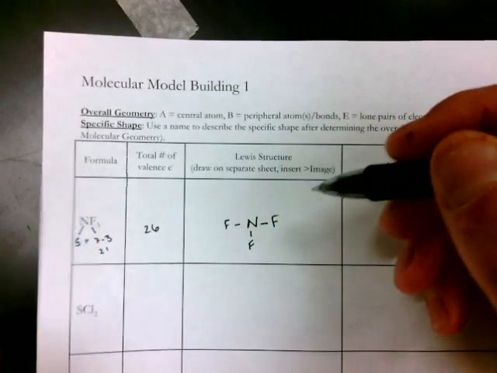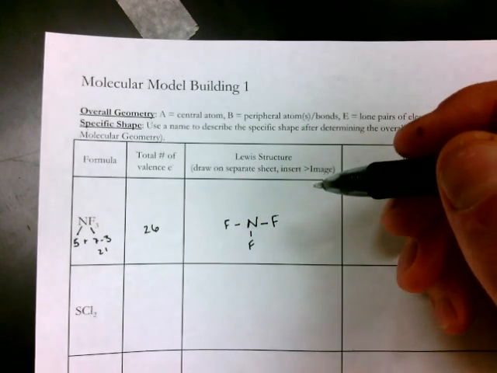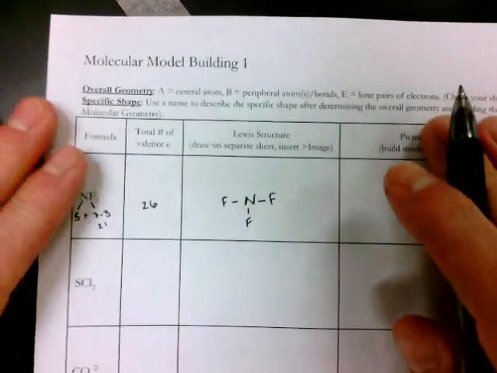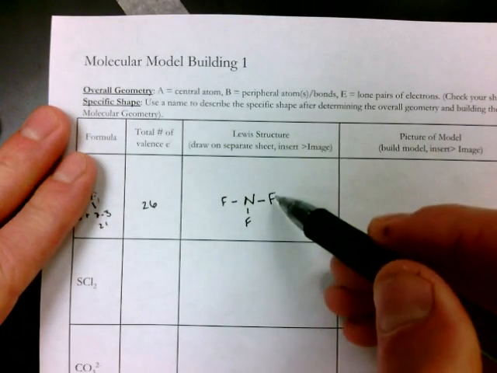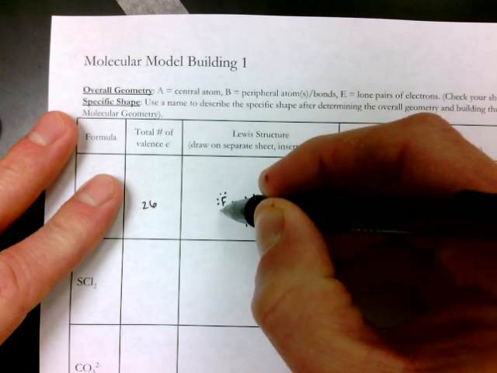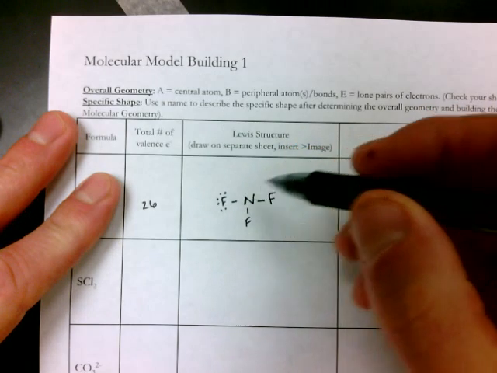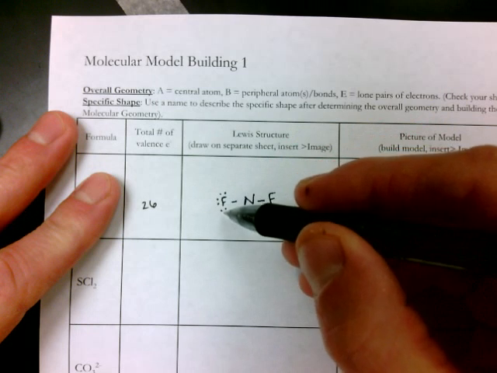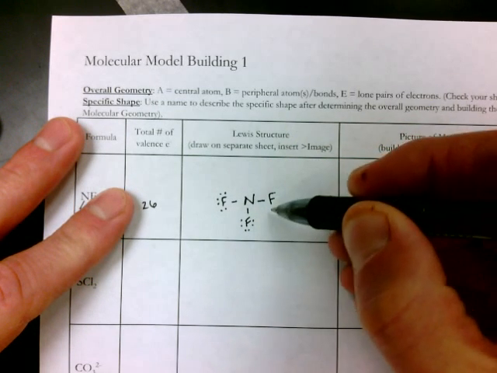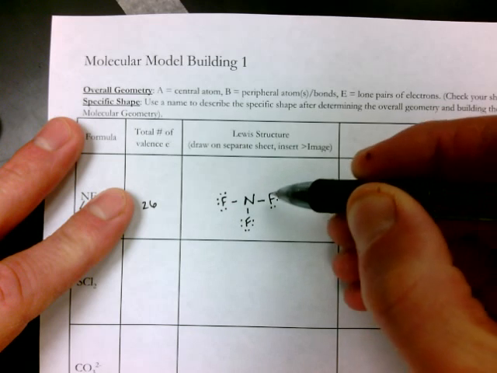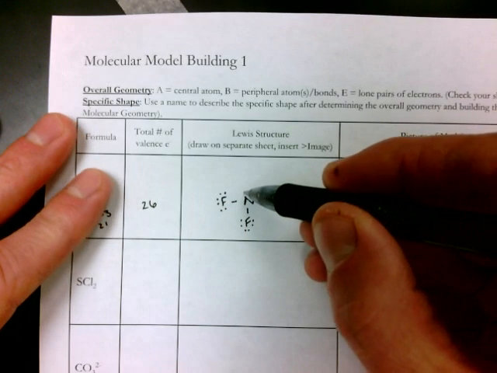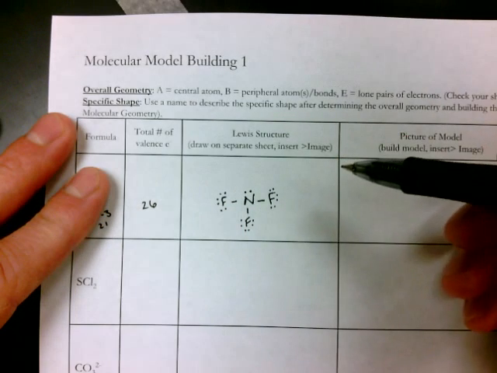After that, we want to follow the octet and duet rules. We don't have hydrogen, so we only have to worry about the octet rule. We need to give each atom 8. Start on your peripheral atoms. So here's 4, 6, 8. That's used up a total of 2, 4, 6, 8, 10, 12, 14, 16, 18, 20, 22, 24 electrons. You still have 2 leftover electrons, which is good because nitrogen needs to have 8 as well.